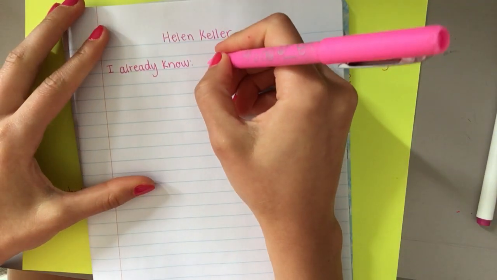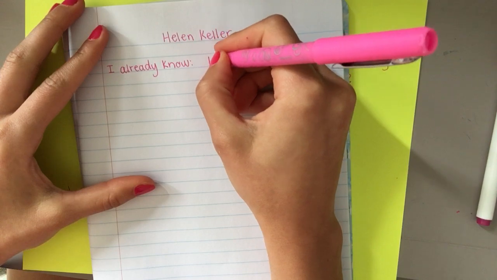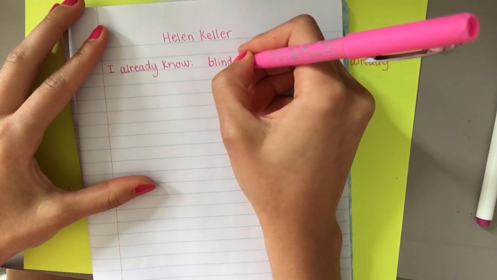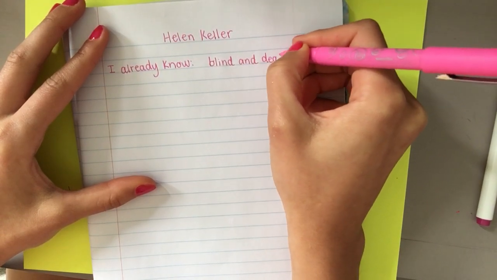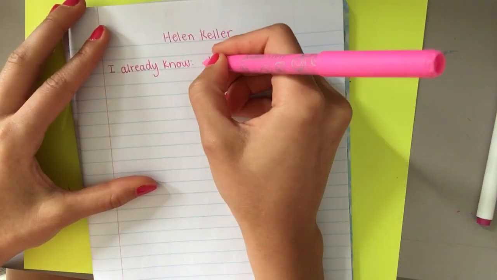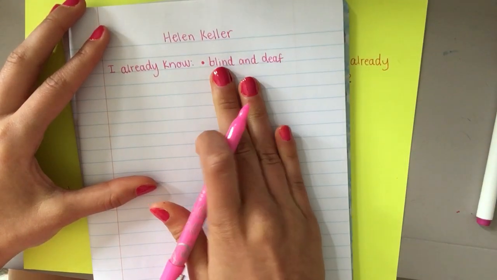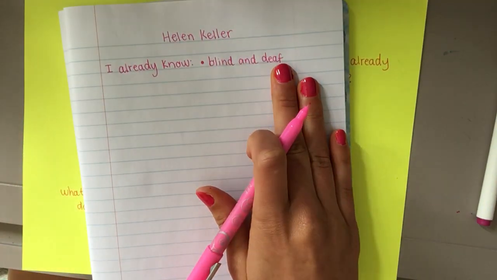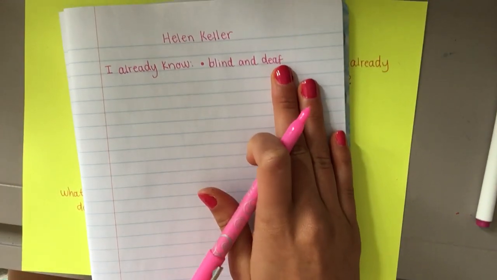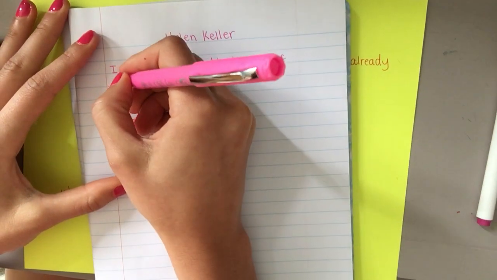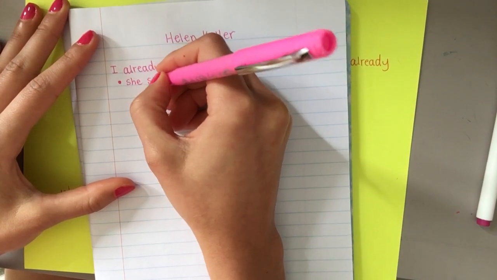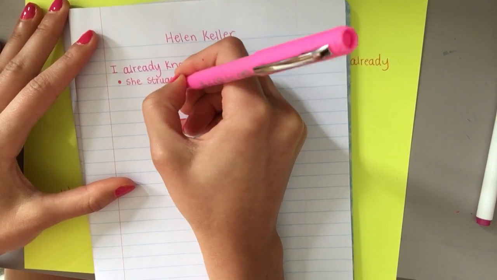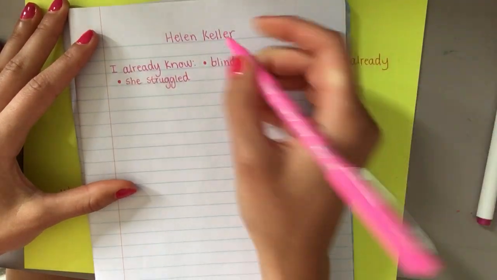I already know that Helen Keller was blind and deaf. I know that because she was blind and deaf, when you can't hear yourself, sometimes the way you talk sounds different. So I know that she was blind and deaf. I also know that she struggled to talk because it's hard to talk when you can't hear yourself.